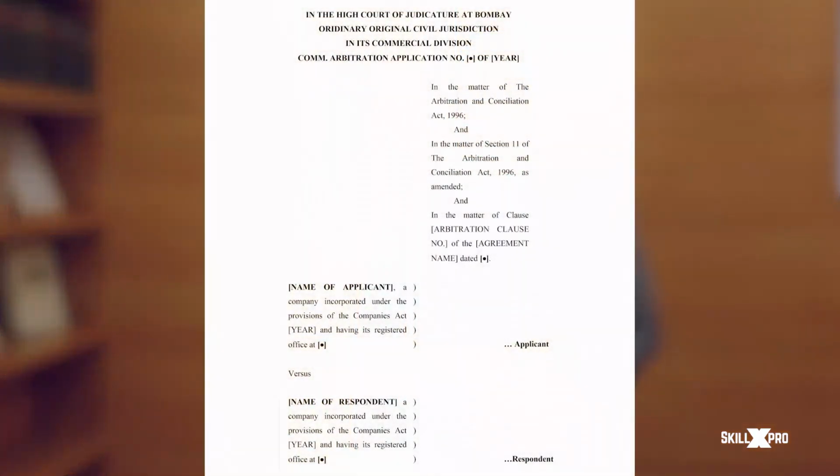So while we've understood and gone through the requirements of a Section 11 application, as to when it has to be filed and the prerequisites, it is equally important to see from a practical perspective what an actual Section 11 application looks like. In our case, what we have with us is a template of a Section 11 application which is filed before the Bombay High Court.